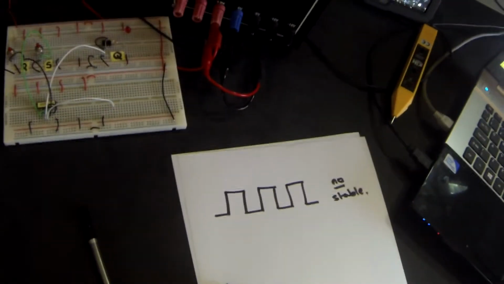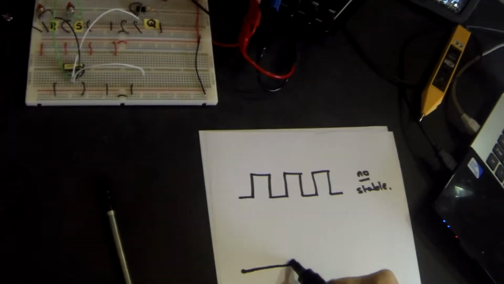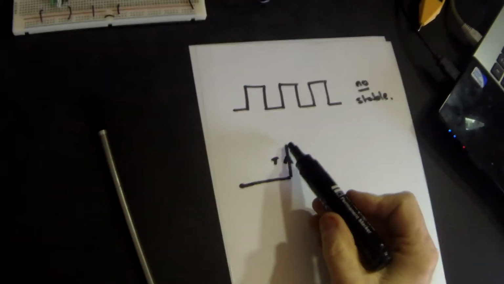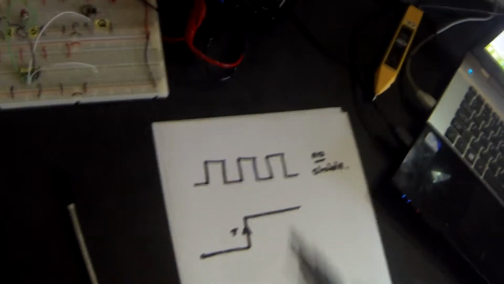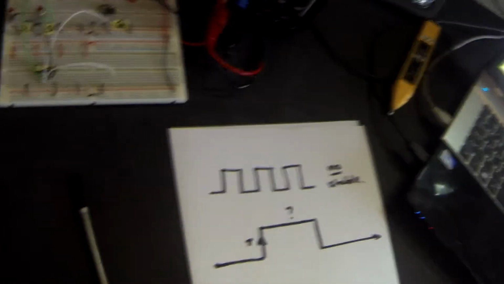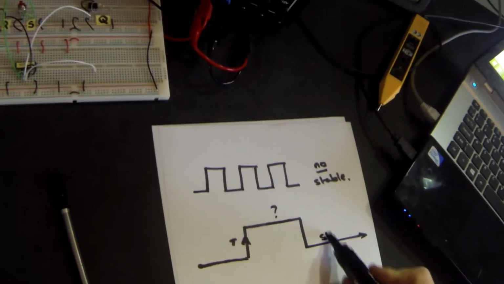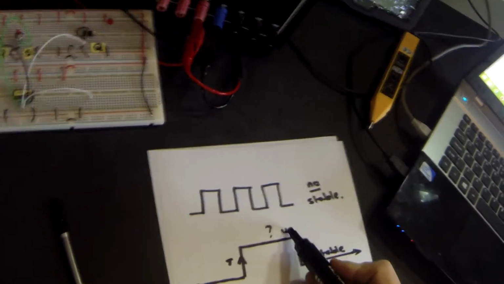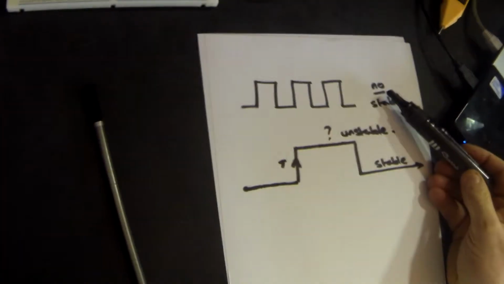A monostable, however, the output of a monostable is always low until we triggered it into action, and then the output went high, and the output stayed high for a certain amount of time, and then it went low again, where it would stay low forever until it was triggered again. In other words, this off state is the stable state, and this on state is the unstable state. So an A-stable has no stable states.